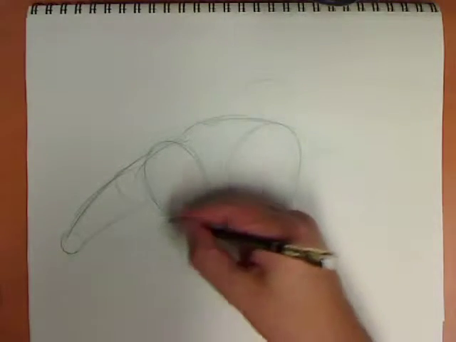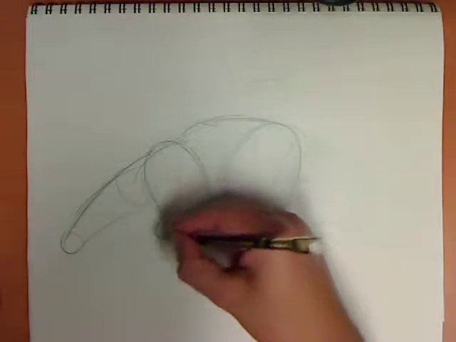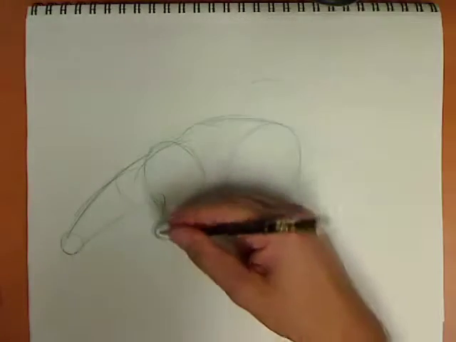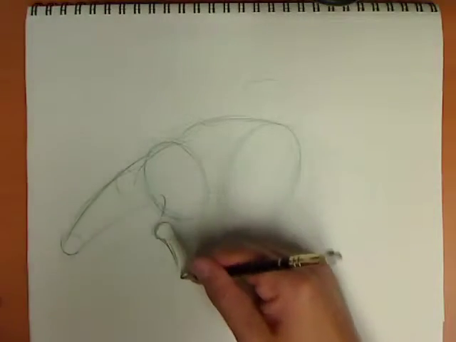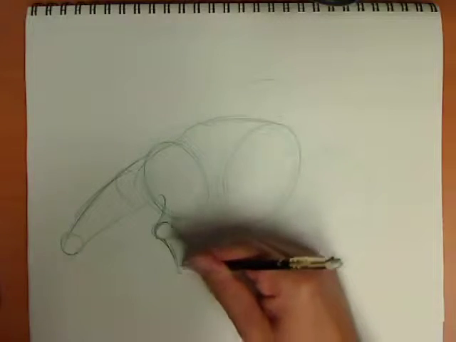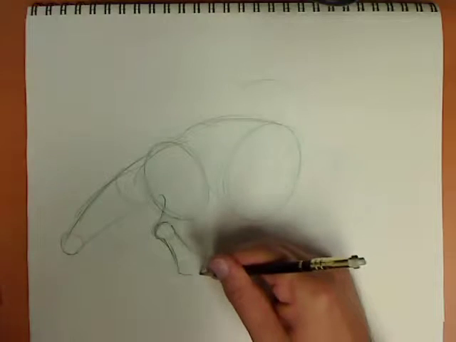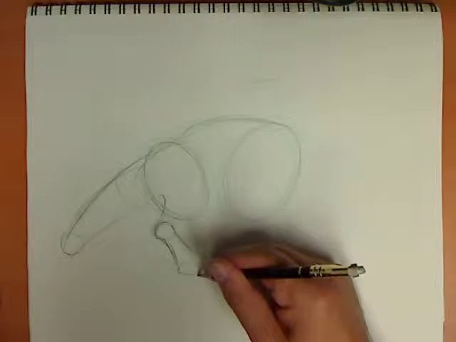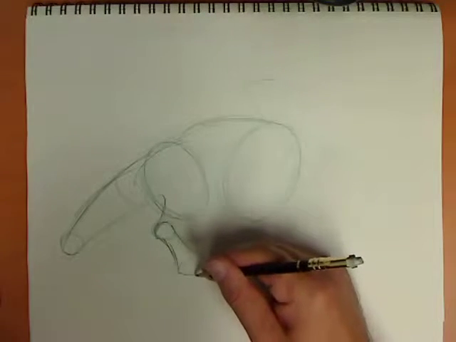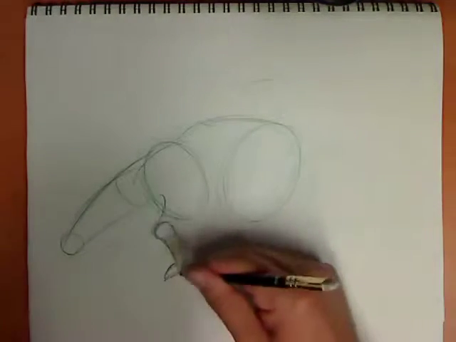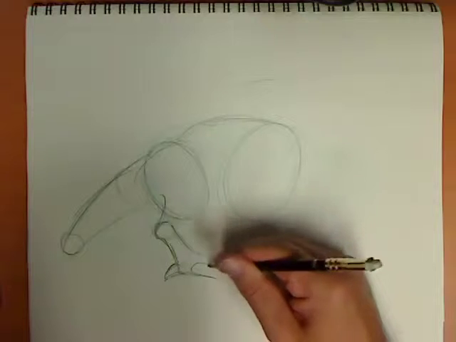Get the body working here. This back leg. Say this creature is going to have 4 claws. 4.